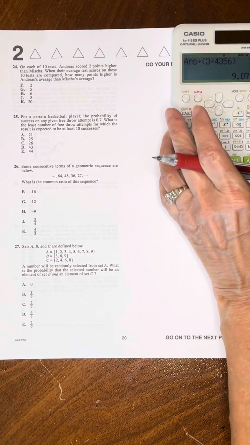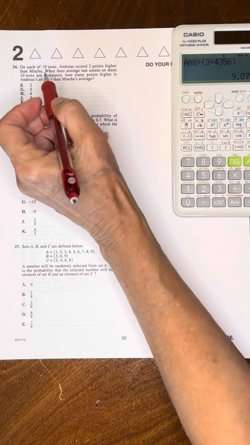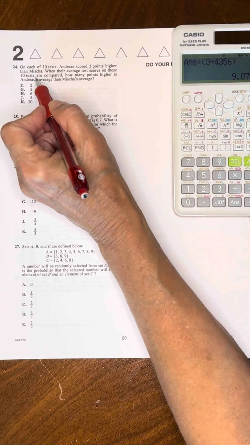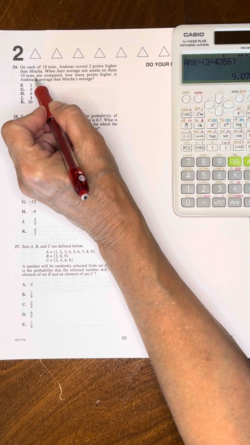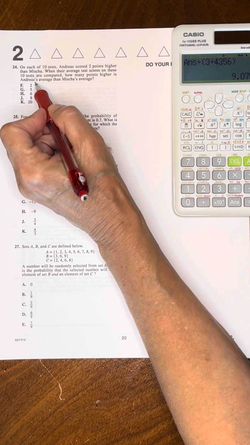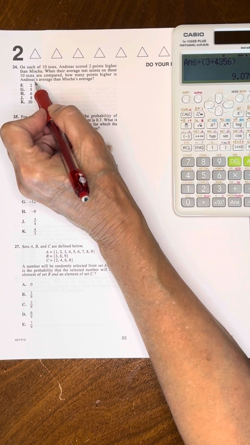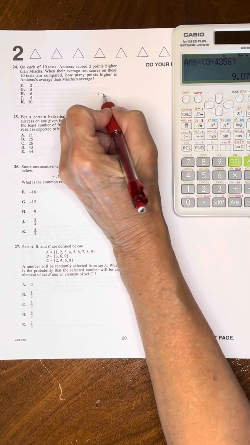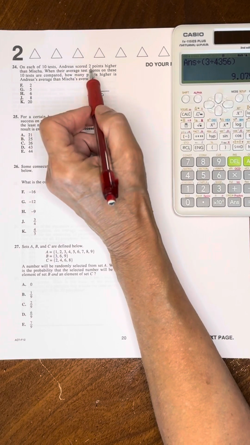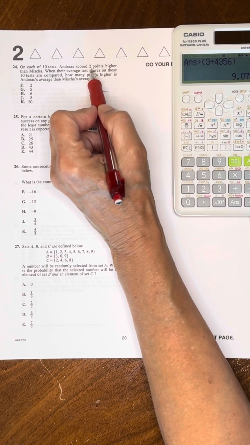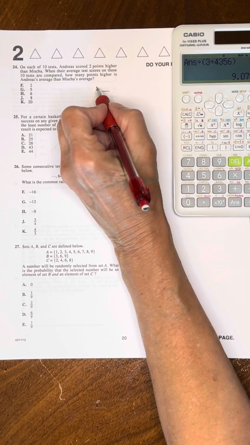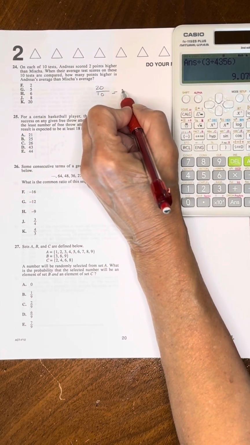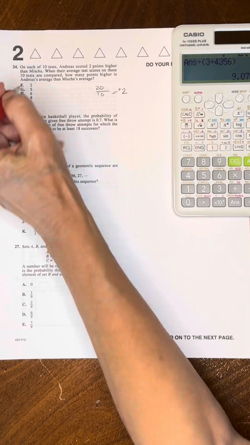Number 24. On each of the 10 tests, Andrea scored 2 points higher than Misha. When their average test scores on these 10 tests are compared, how many points higher is Andrea's? Well, it's 2, because there are 10 tests, and on every test she scores 2 points higher, which is 20 points overall, to leave you with an average higher of 2.